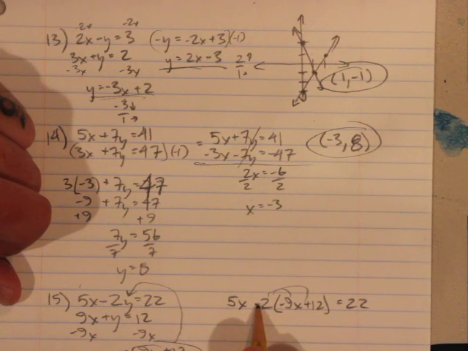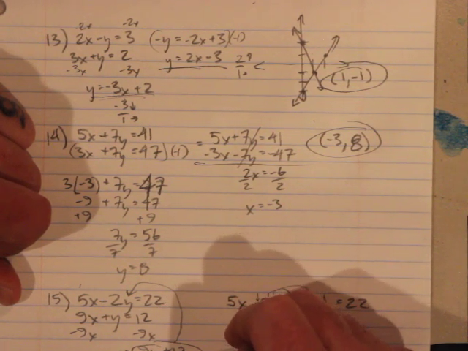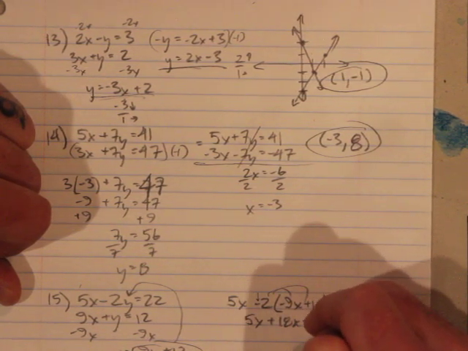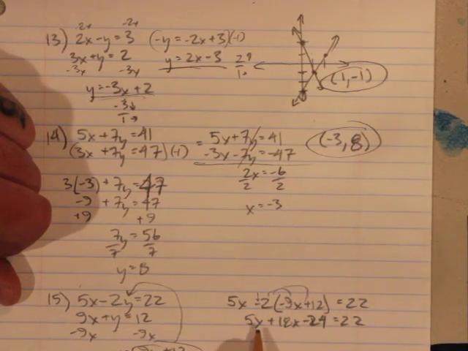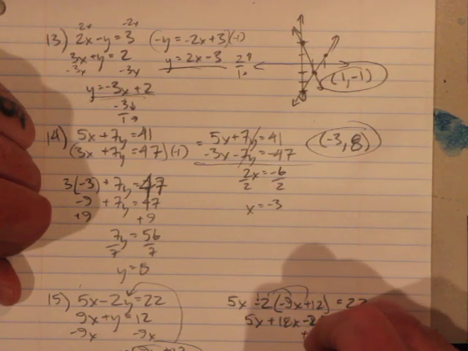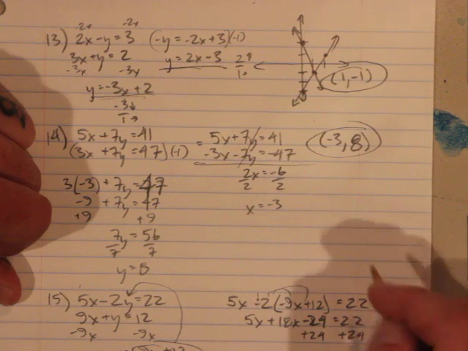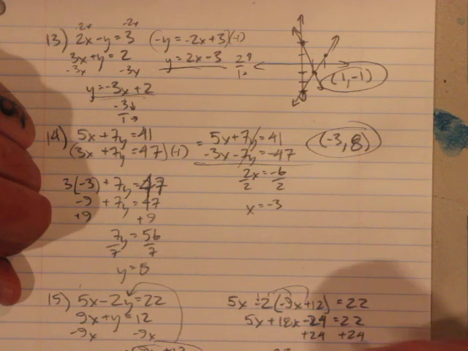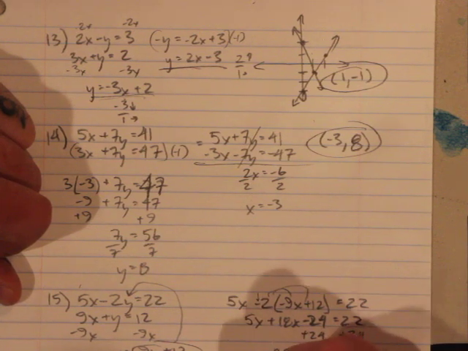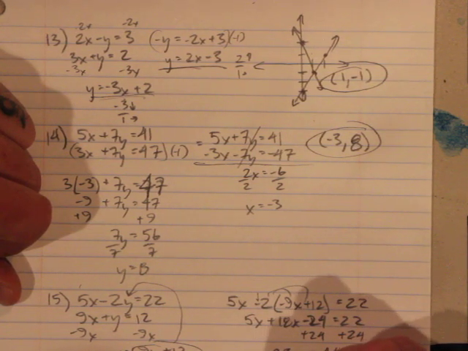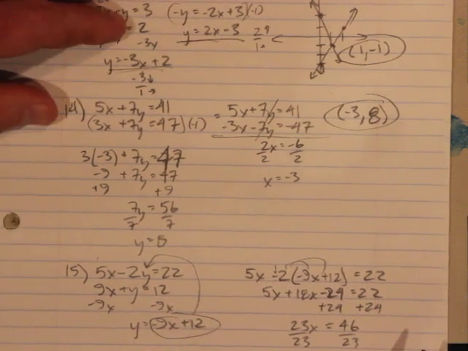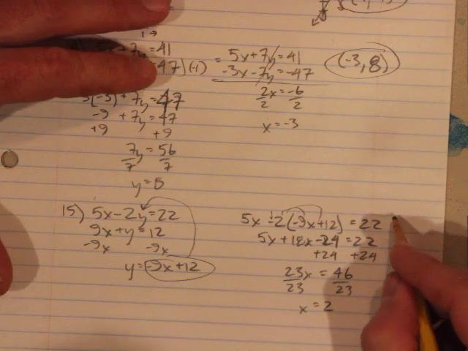Distribute this -2, making sure I notice that that negative is right there. 5x plus 18x minus 24 equals 22. Combine my like terms, and I'm going to add 24 to both sides while I'm at it. 5x plus 18x is 23x equals 22 plus 24 is 46. Divide both sides by 23. X equals 2.